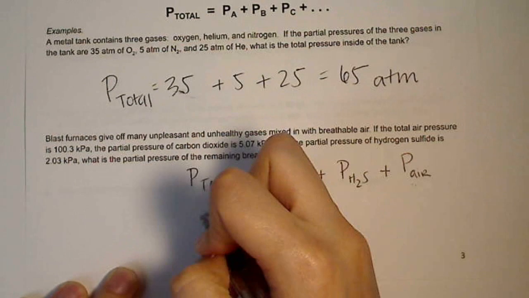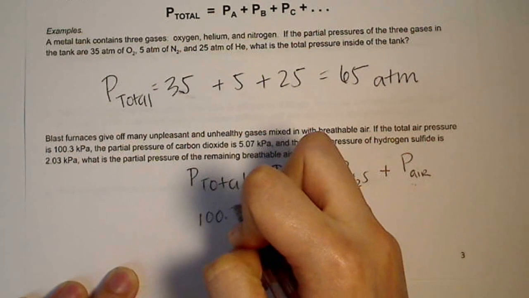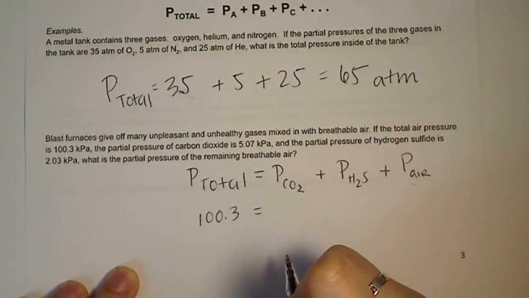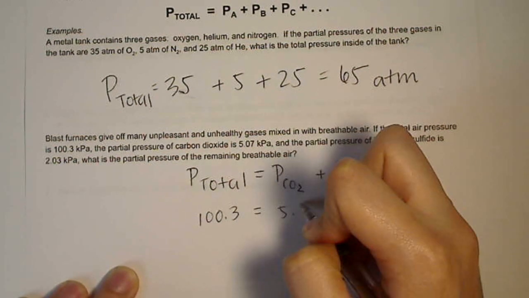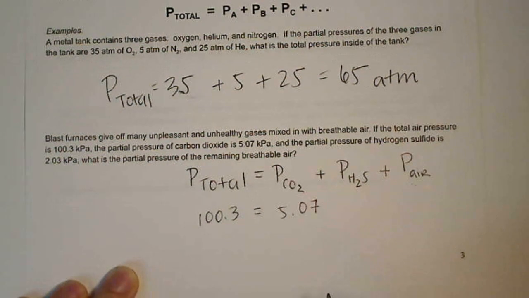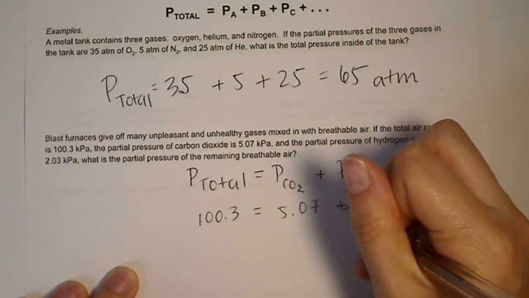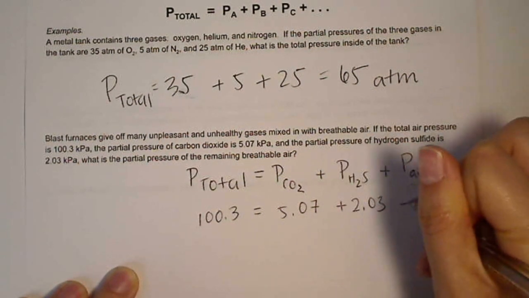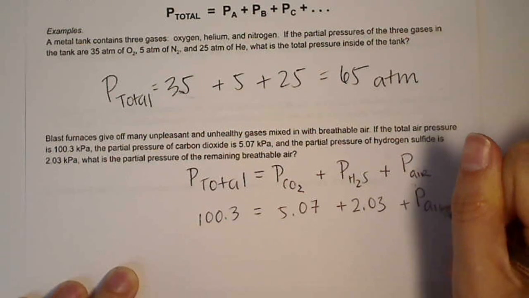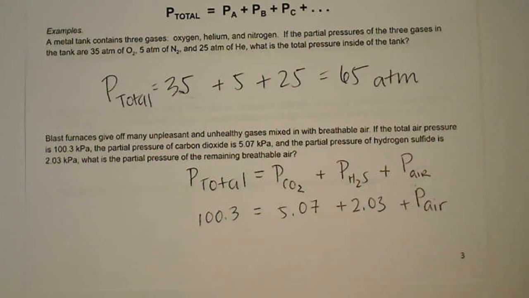So I have my total pressure is 100.3. The pressure of carbon dioxide is 5.07 kilopascals. And the partial pressure of hydrogen sulfide is 2.03. So I'm solving for the pressure of air. Okay, so what we're going to do to solve for the pressure of air is we're going to add these two up and subtract it from 100.3. So we're going to get the pressure of air by itself.